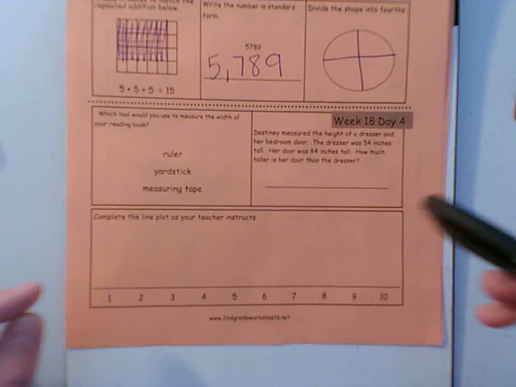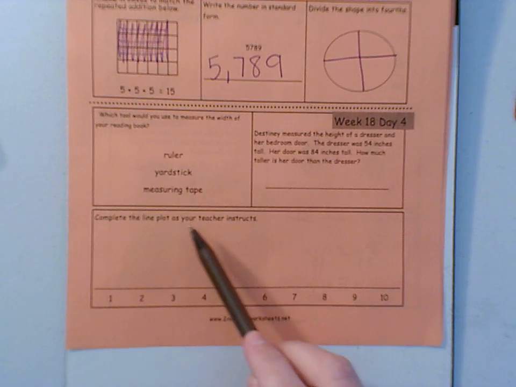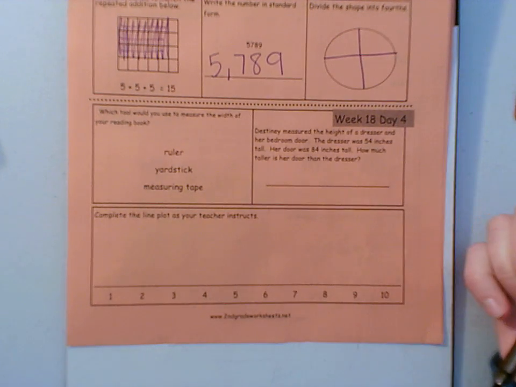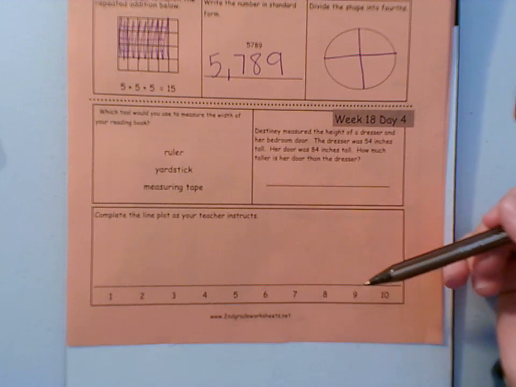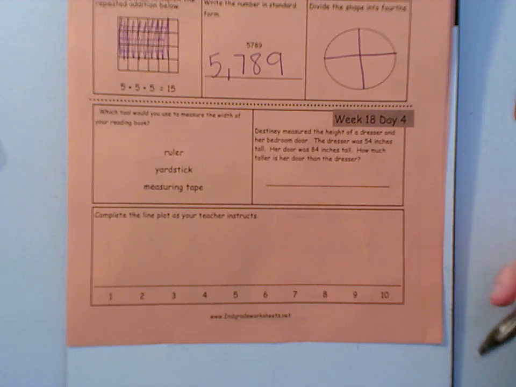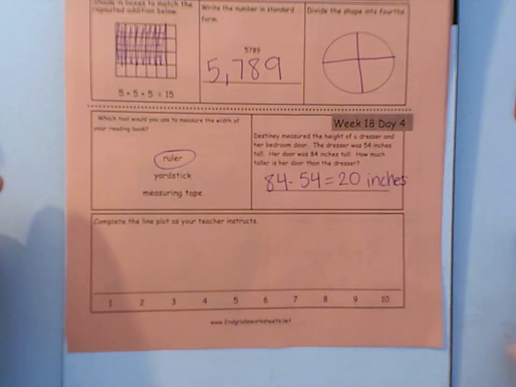So why don't you go ahead, pause the video, and at the bottom it says complete the line plot as your teacher instructs. So here you have the freedom to make any line plot that you want. It could be about numbers of maybe different types of cereal that you have in your cupboard, maybe different types of candy. It's really up to you how you want to make your line plot. So you can go ahead and pause at this point, and then you can hit resume once you're ready. All right, so you go ahead and look over your answers.